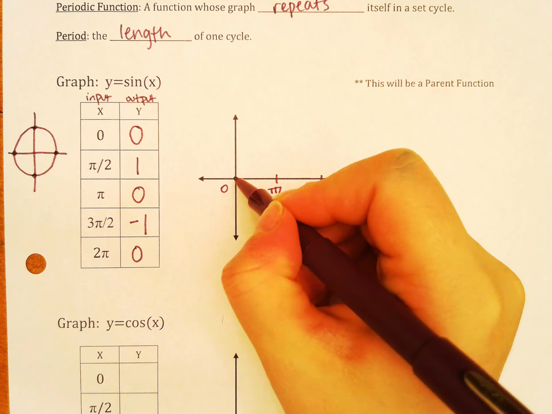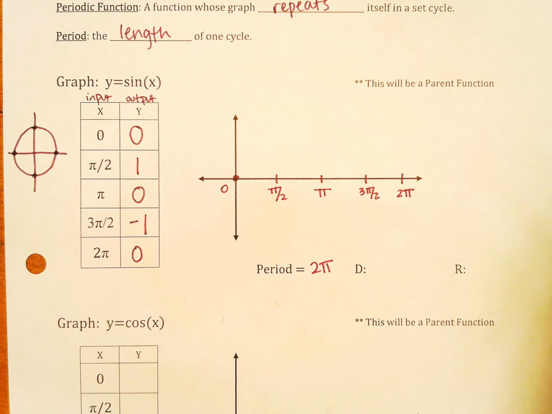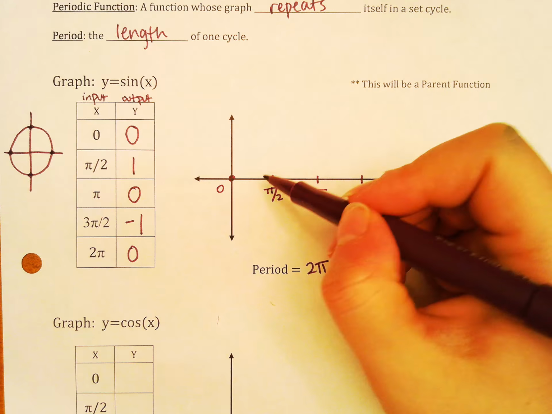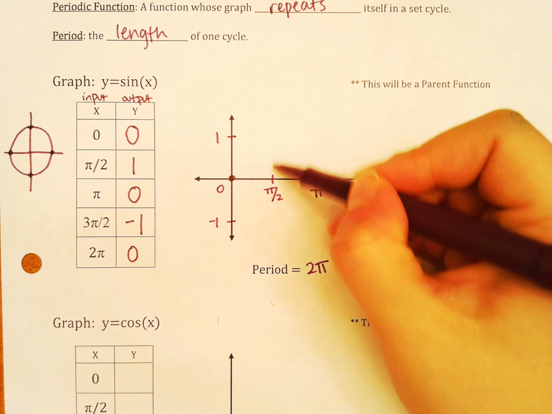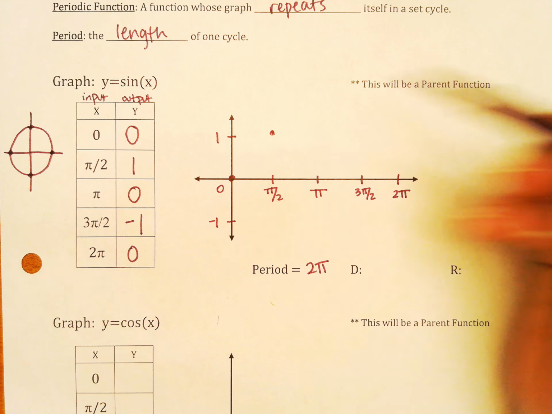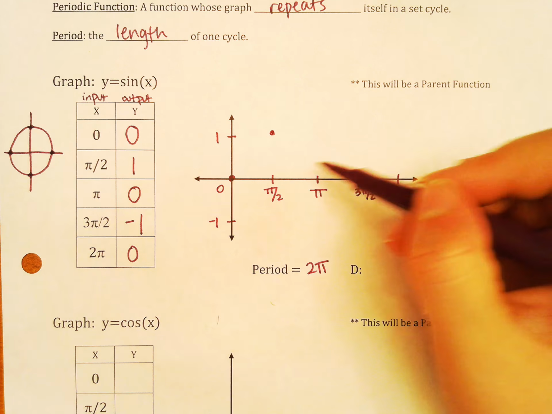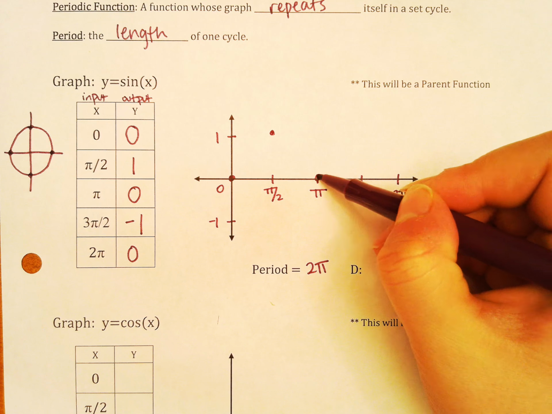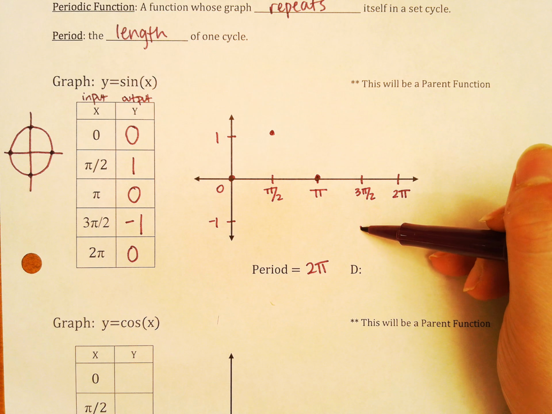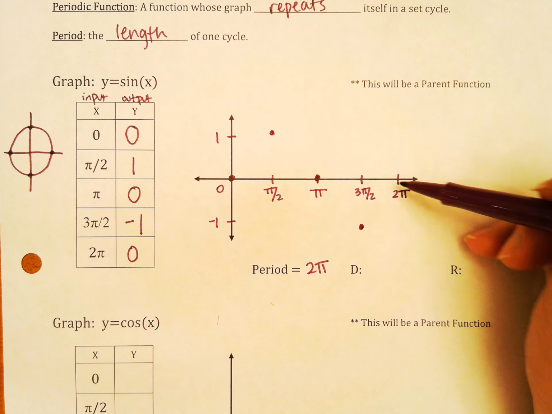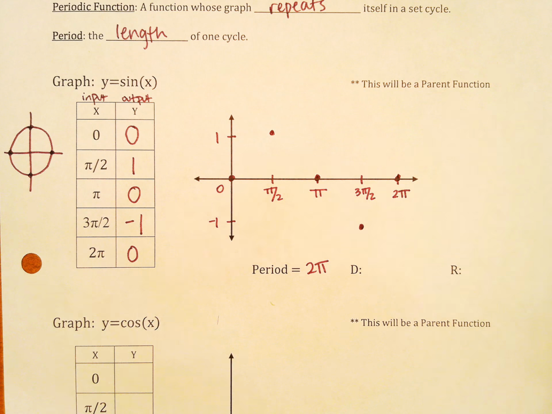So our first function here is at 0, 0, our first point. And then at pi over 2, we're up here at 1. At pi, we are at 0 again. At 3 pi over 2, we're at negative 1. And at 2 pi, we're at 0.